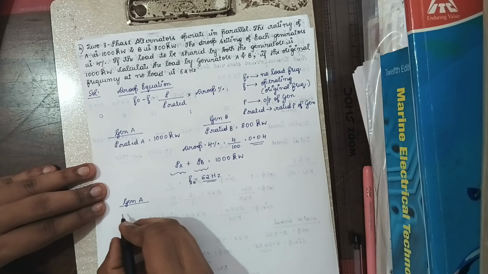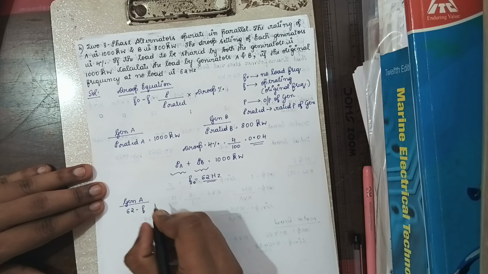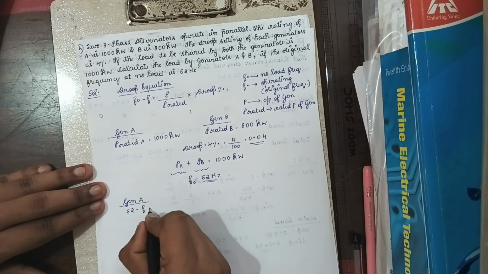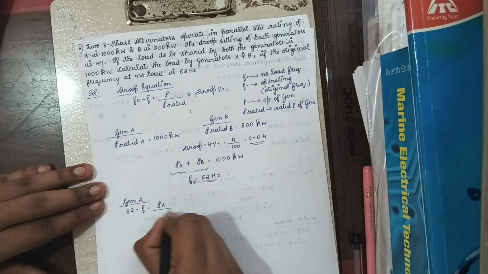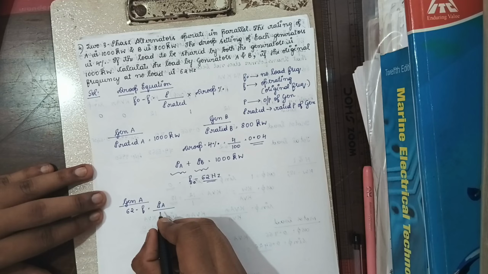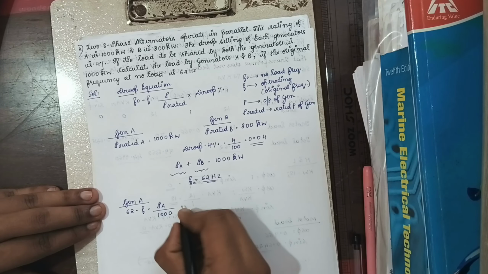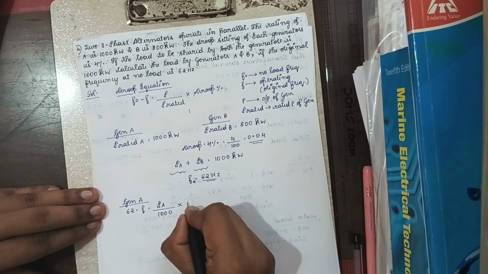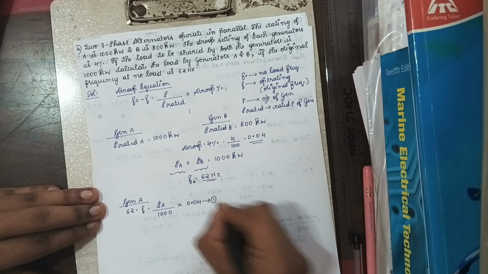So by the formula, 62 minus F, the operating frequency is not given, is equal to PA, which we have to find out, divided by rated power of generator A, 1000, into droop 0.04. Let's keep this as the first equation.